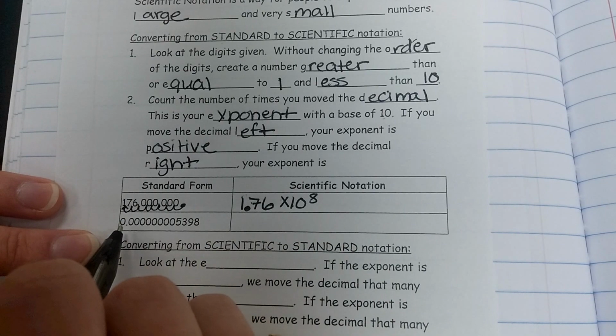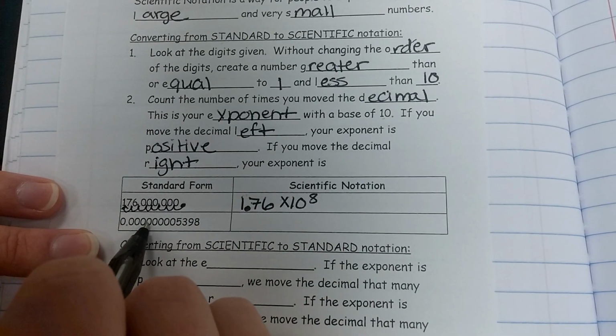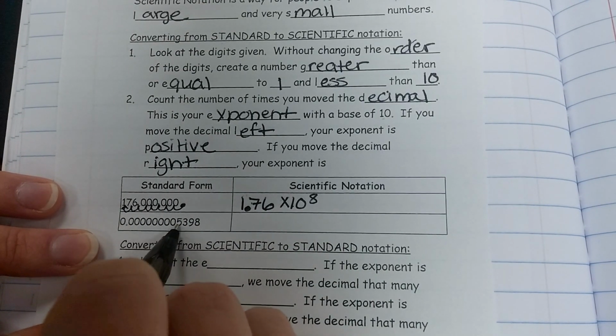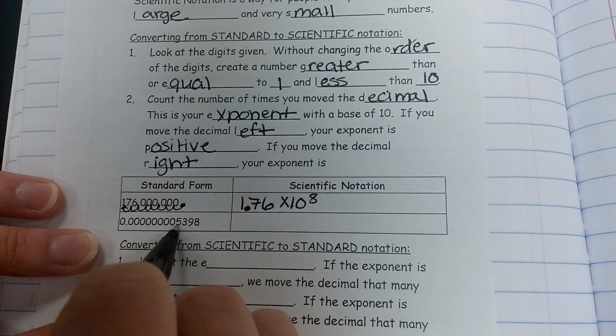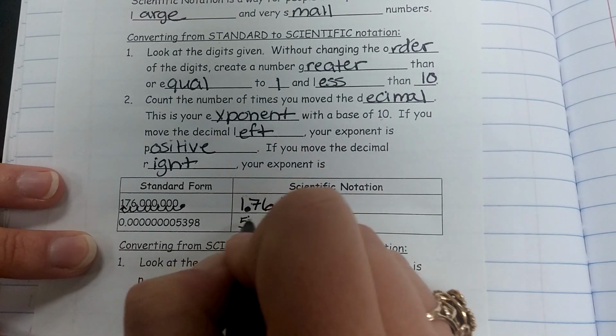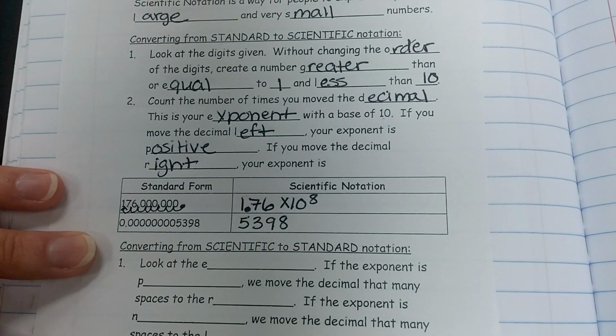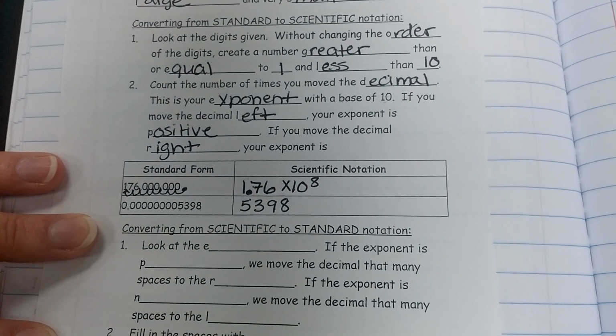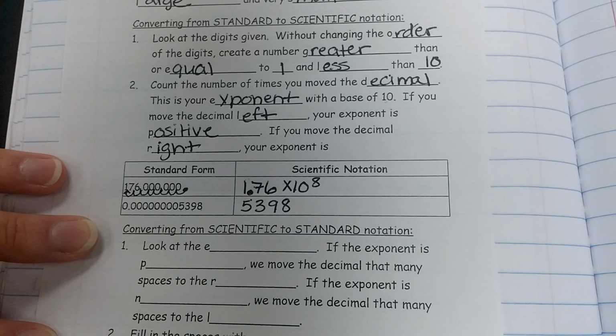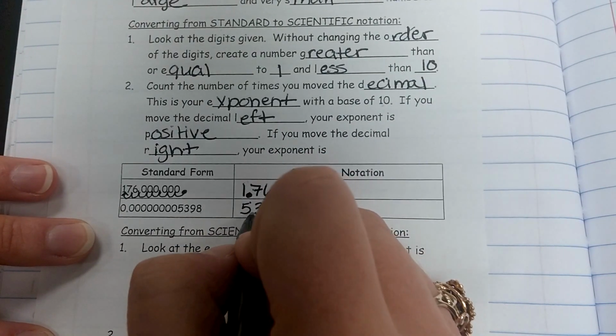All right, next number, I have 0.00000005398. So if I look at my digits, I know I have a 5, a 3, a 9, and an 8. Then I have to place my decimal to make a number between 1 and 10. So to do that, it's going to end up between the 5 and the 3.